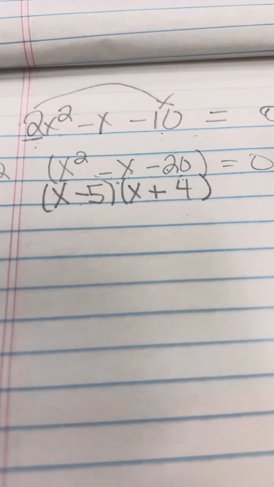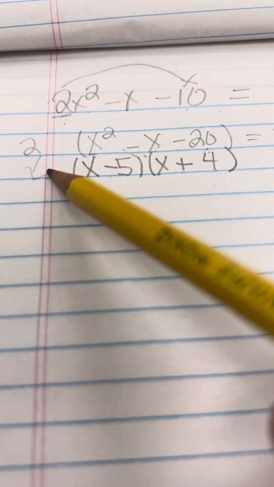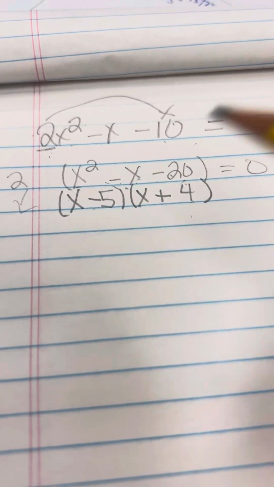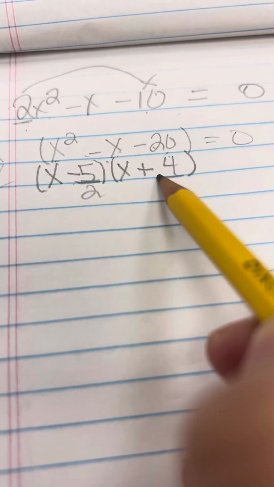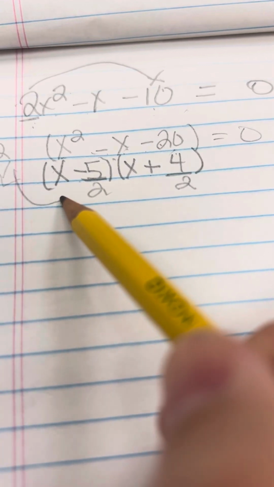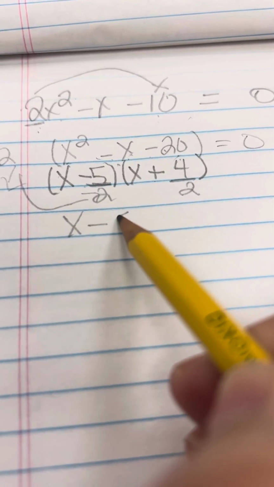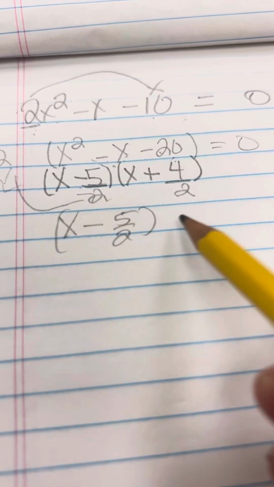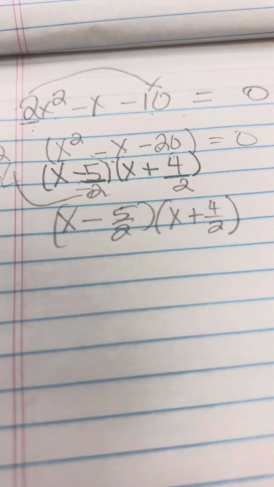We factored. No, because remember we multiplied by that guy, and I said, hey, don't forget about it. We've got to just keep him tagging along. Now we're going to slide him back in, and we're going to divide by him. So that 2 is now going to come here, and we're going to divide. So now I have x minus 5 halves and x plus 4 halves, right?